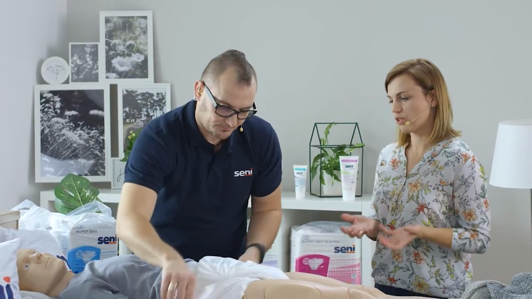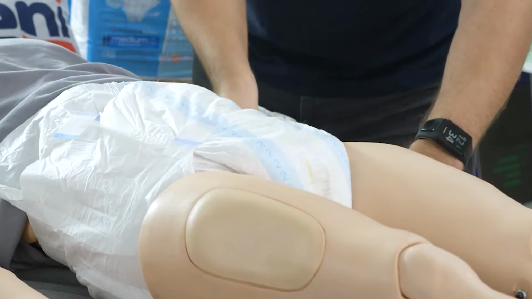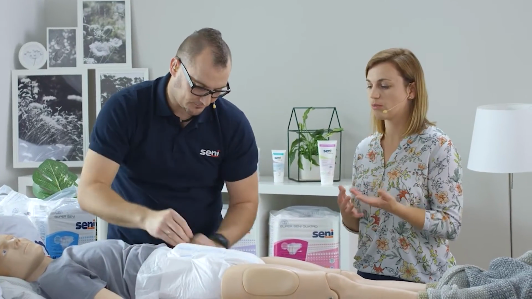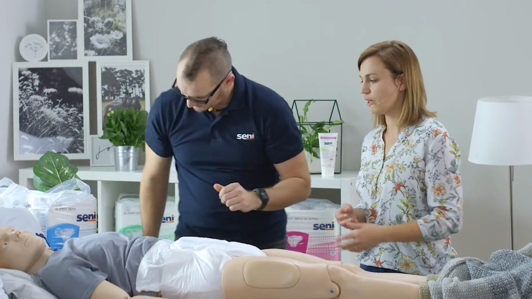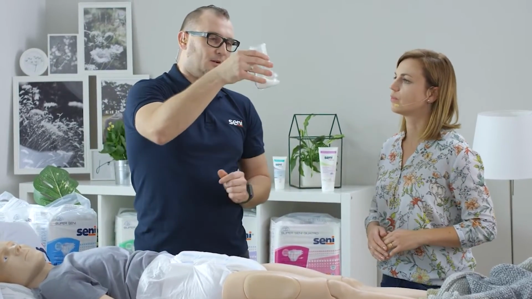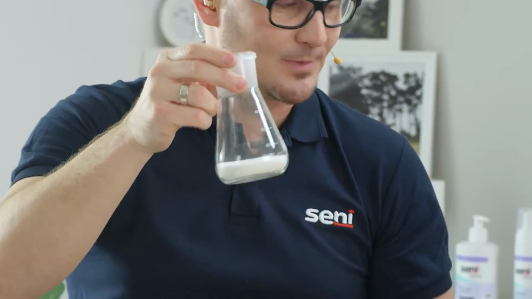Well, when facing the issue of urinary incontinence, unpleasant urine smell becomes a big problem. How can you deal with this unpleasant smell? Do the products contain any element that prevents this smell? They have, and here it is. It is the powder. Sugar? No, it's not. It's very similar to sugar, but it's super absorbent.